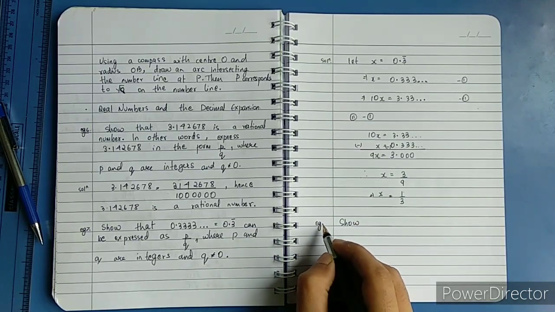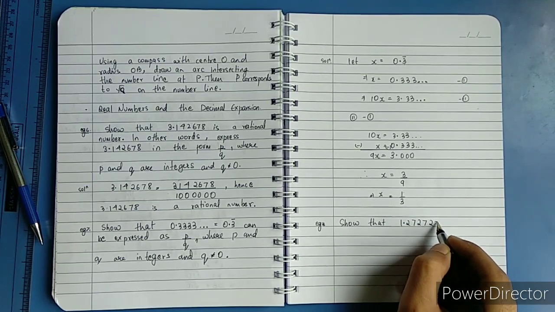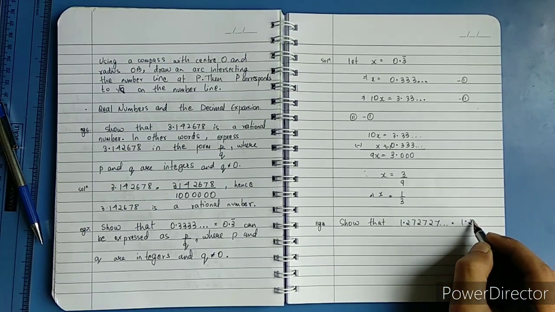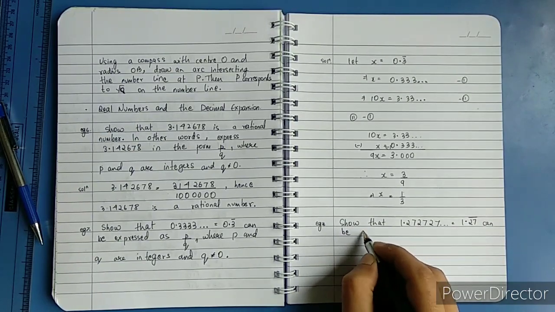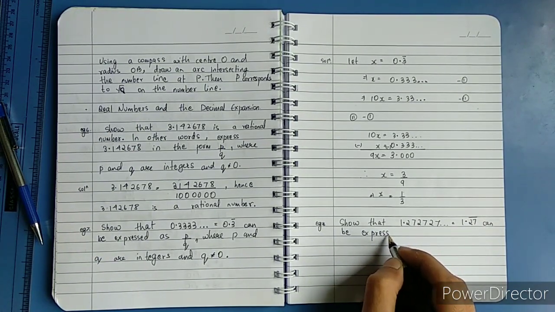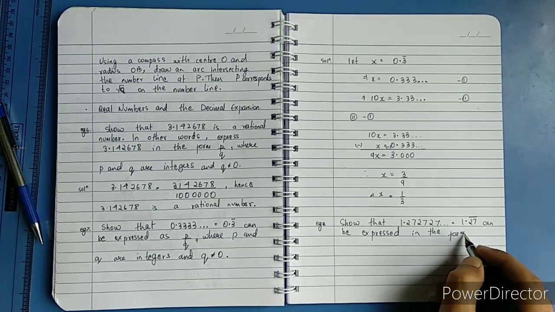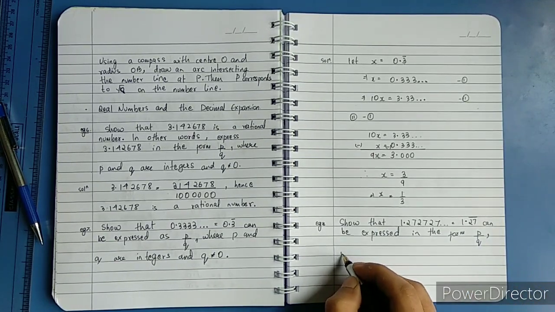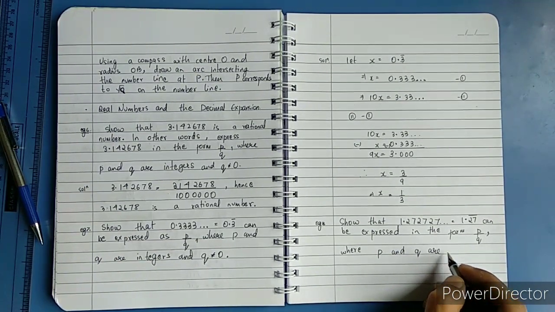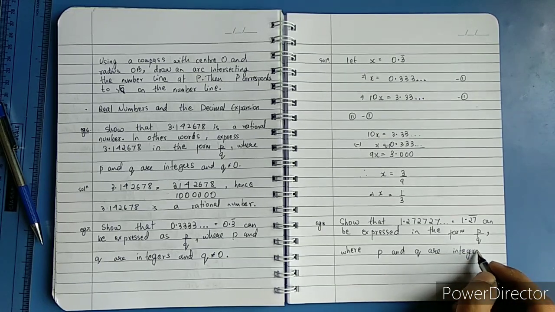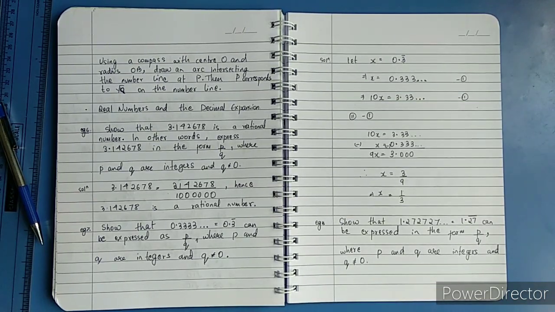Show that 1.272727..., that is basically 1.27 with a recurring bar on top of it, can be expressed in the form p by q, where p and q are integers and q, the denominator, should not be equal to 0.